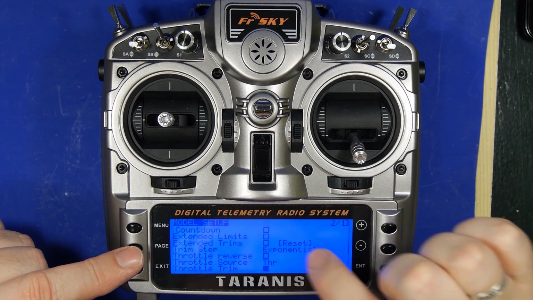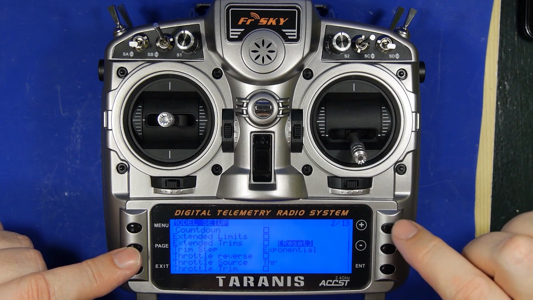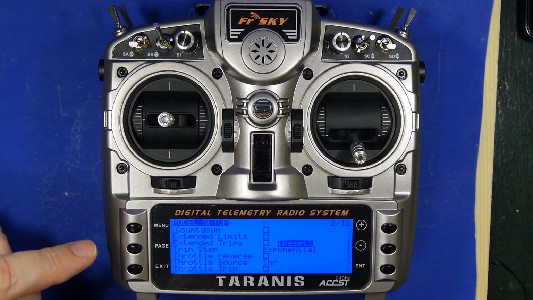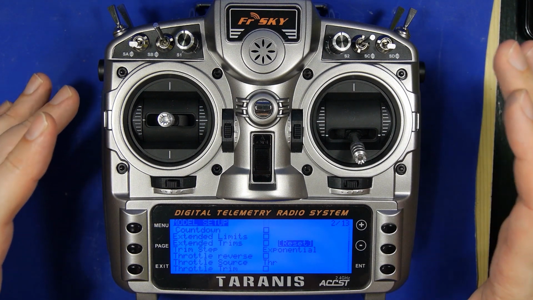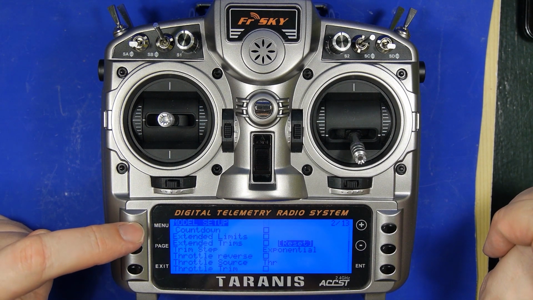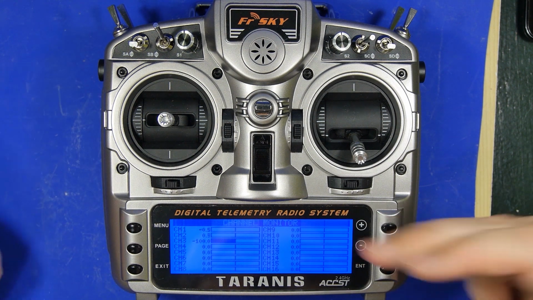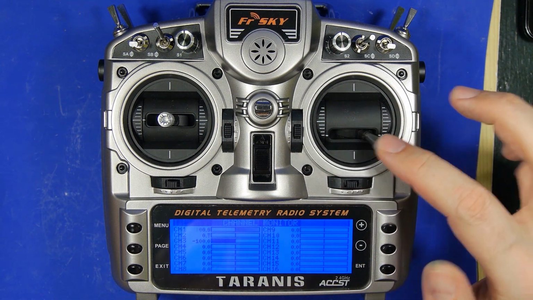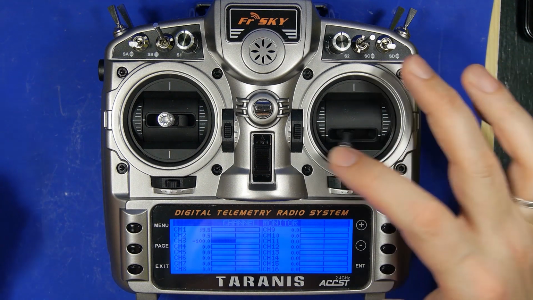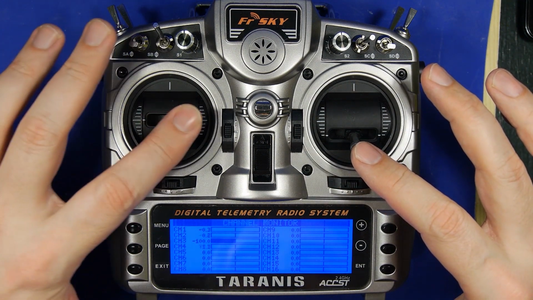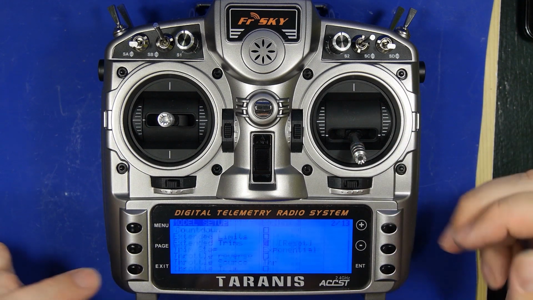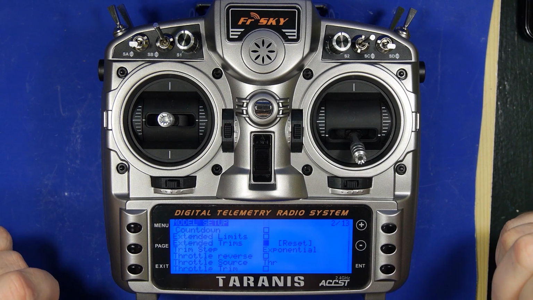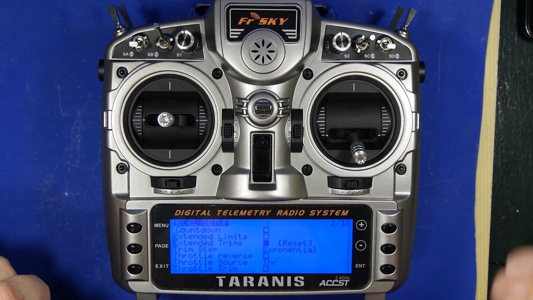Here is now the option extended trims. Now I want to go directly to the channel or servo monitor: just press the menu button longer and we are in the channel monitor. I can check my settings, whether the response of the channel or servo is right. If yes, I press exit and I am back where I was. So back to extended trims.